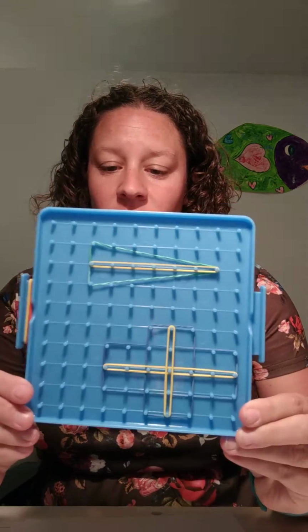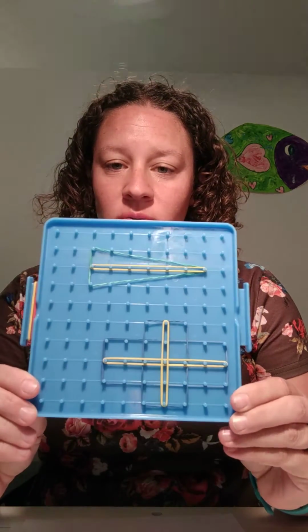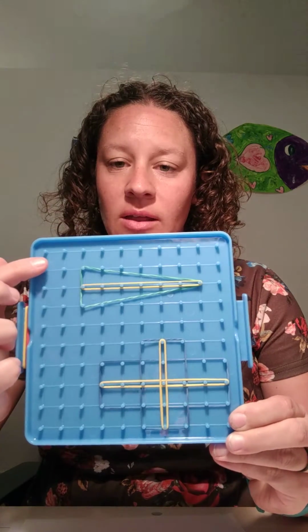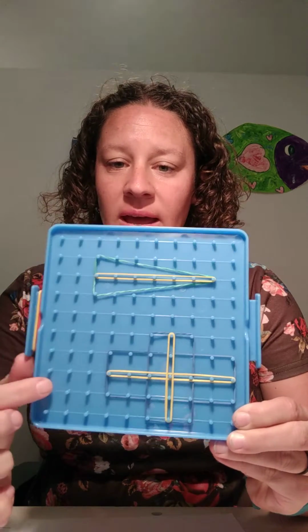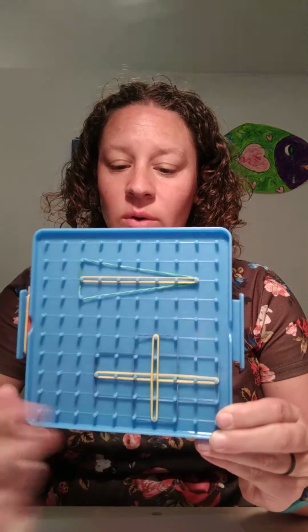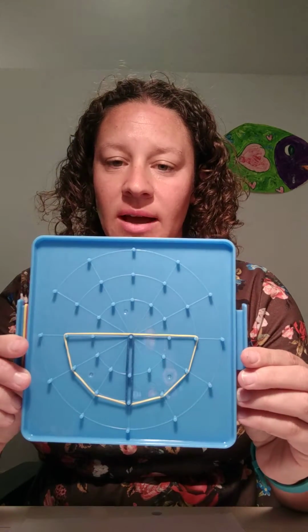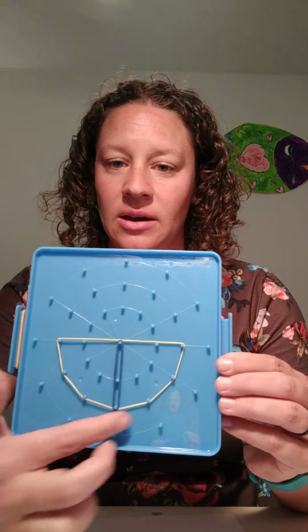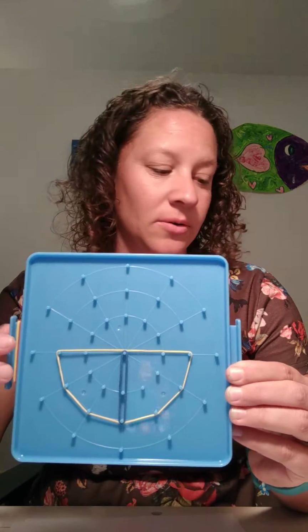I'm Mrs. B. Today we're going to be talking about line of symmetry using geoboards. If you're not familiar with a geoboard, they are square tools, either plastic or wood, with these pegs and rubber bands. They come in a squared side, and some of them also have sides where you can do circles. You can see here I've used the rubber band to make a semicircle.